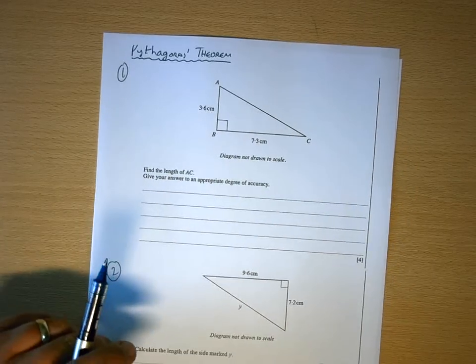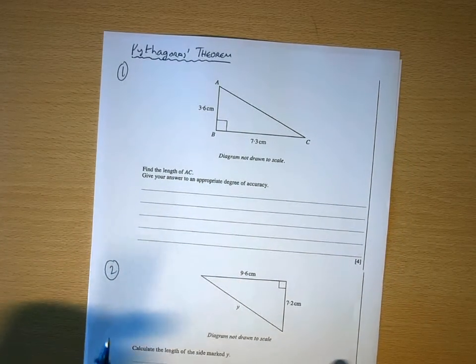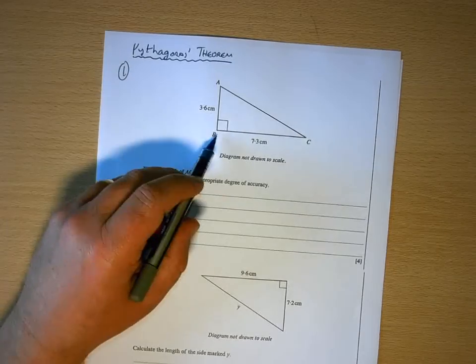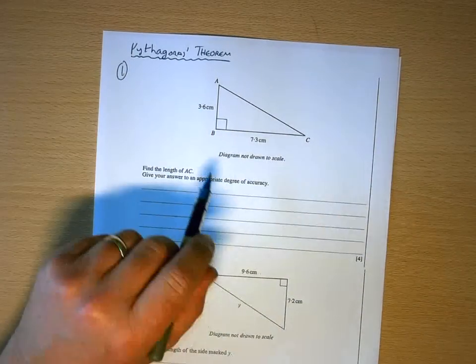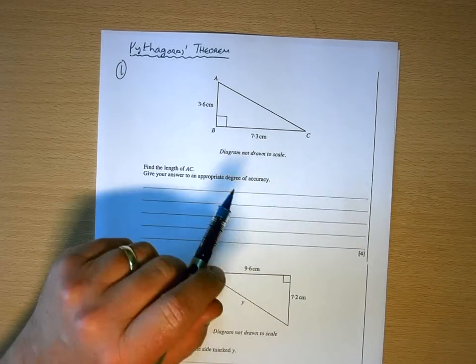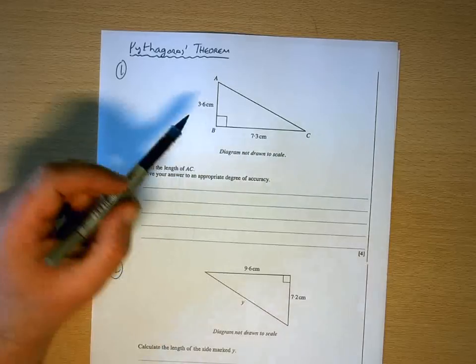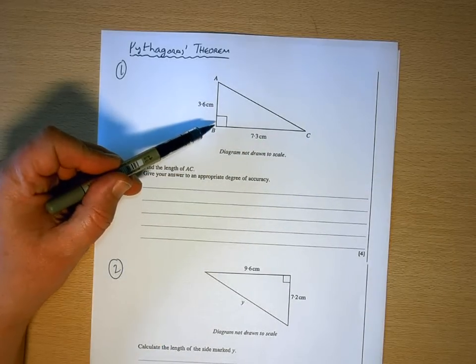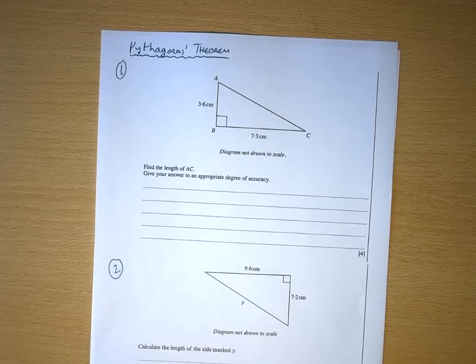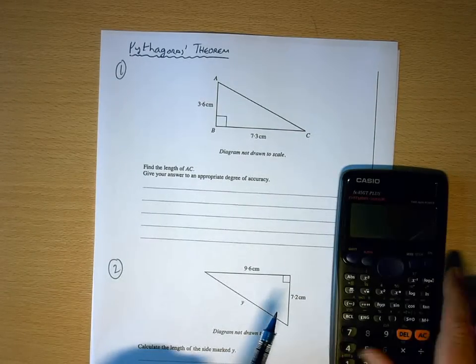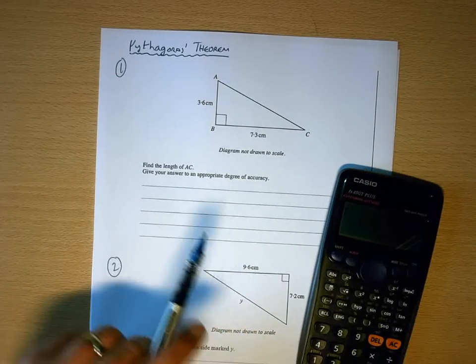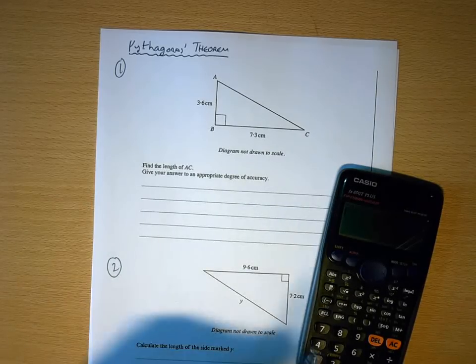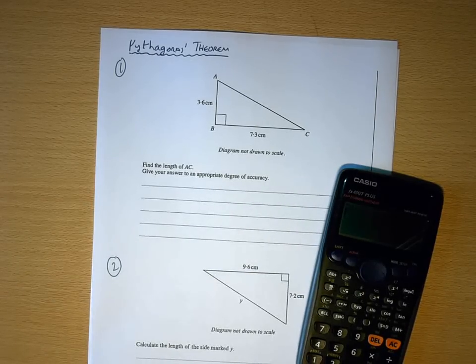So as I mentioned, this only works in right-angled triangles. So you will see when you come across this question, which will be at the very far end of an exam paper, that it's pretty obvious by the box there that we're talking about a right-angled triangle. The first thing to do is to square your sides. So you've got your 3.6 and you've got your 7.3.